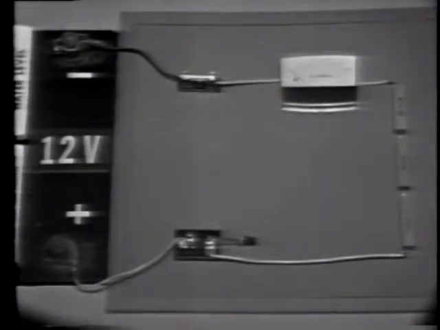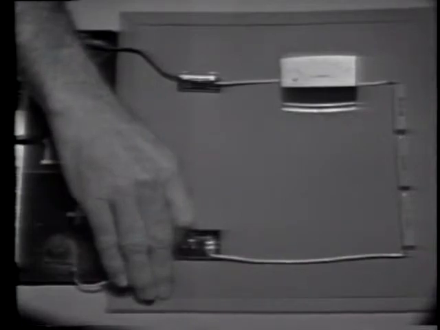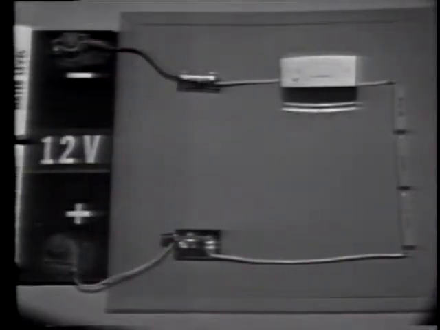This circuit is a voltage divider. It will divide the applied voltage into several smaller increments. This provides several voltages that can be used to operate devices requiring different values. For example, we could use one voltage to light a bulb, one to run a motor, or a combination of voltages to ring a buzzer.